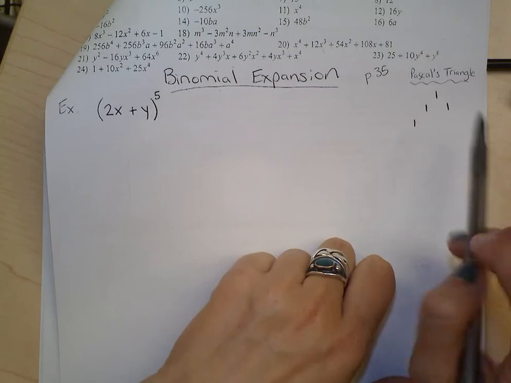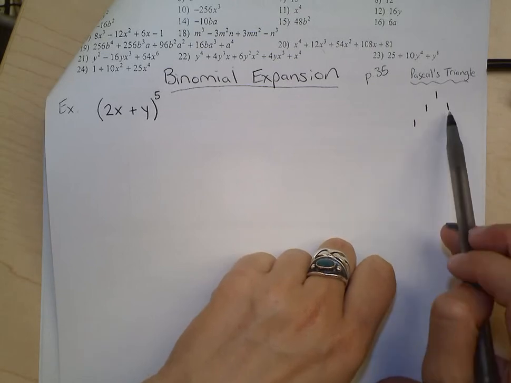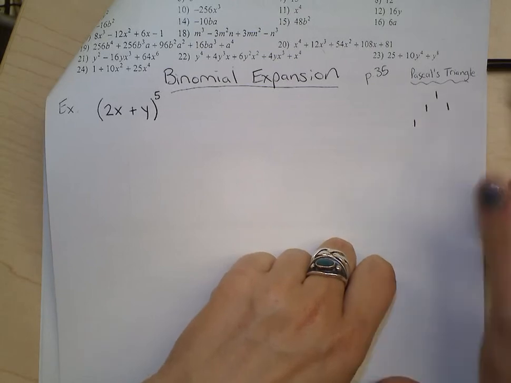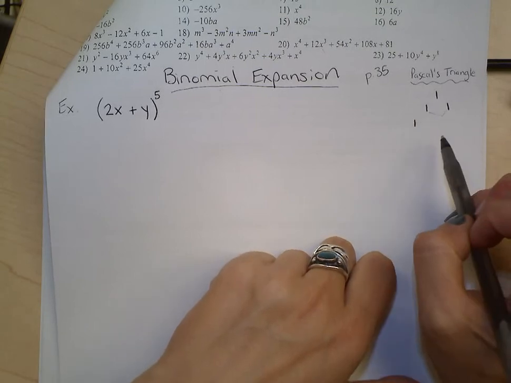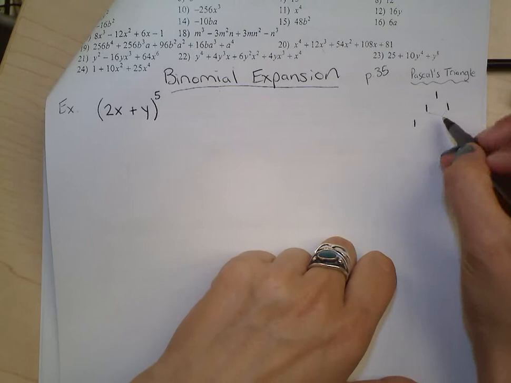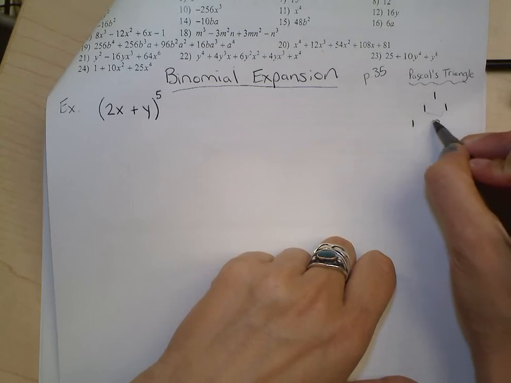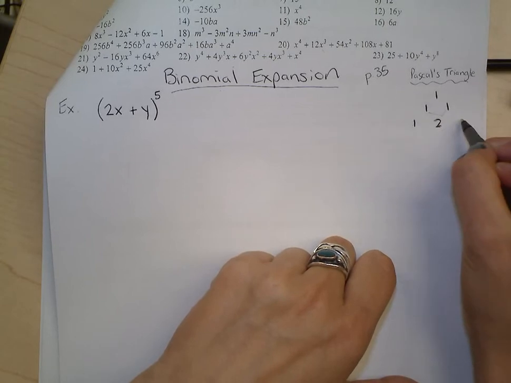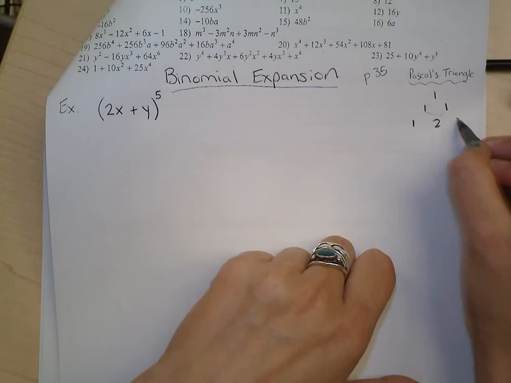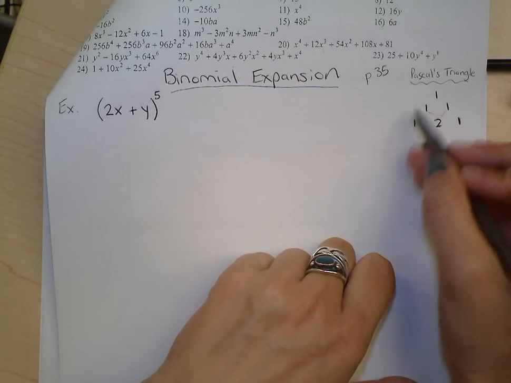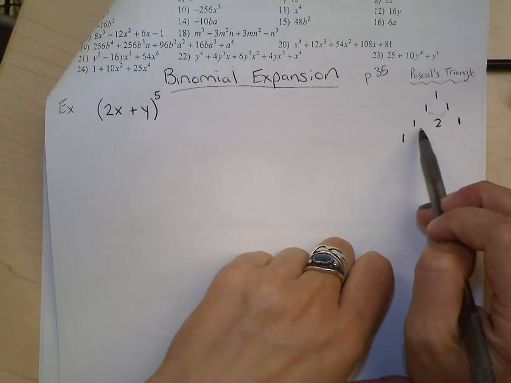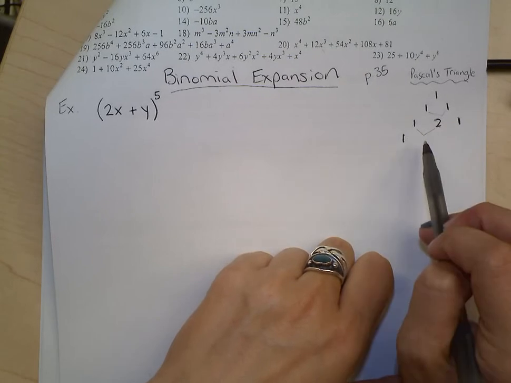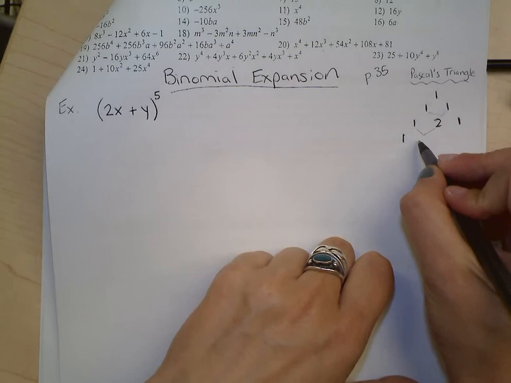Okay, so I start with the 1, and whatever is above, so I have 2 ones above here, so I'm going to add them. So 1 plus 1 gives me 2, and I put the 2 in the middle below. And I end the row with a 1. Starting my new row, I start with a 1, and I add what's above. So I'm adding 1 plus 2, which gives me 3.